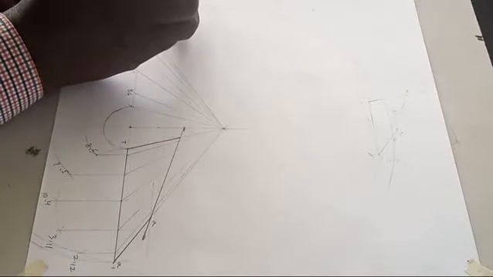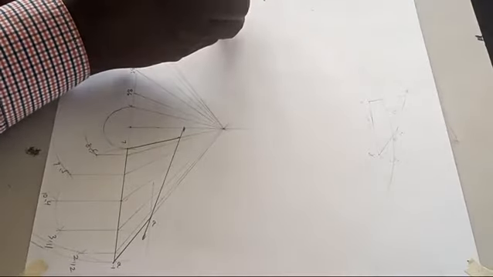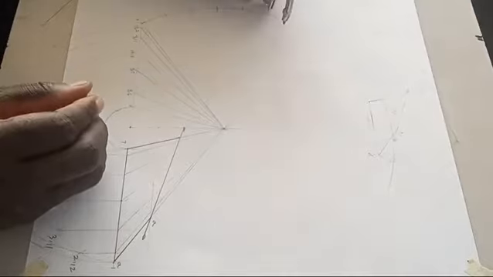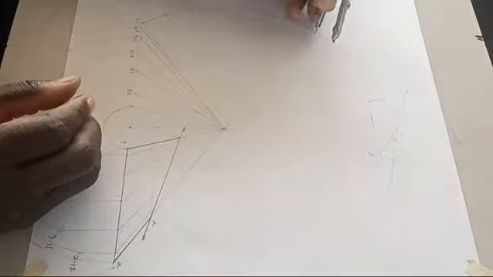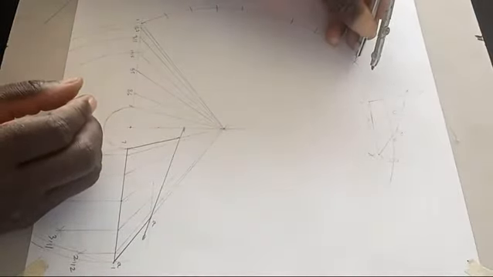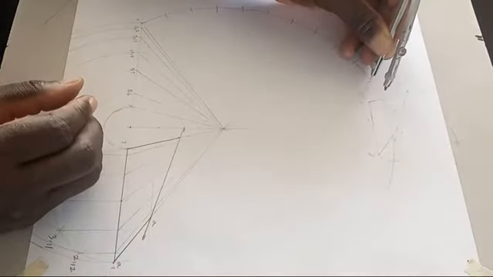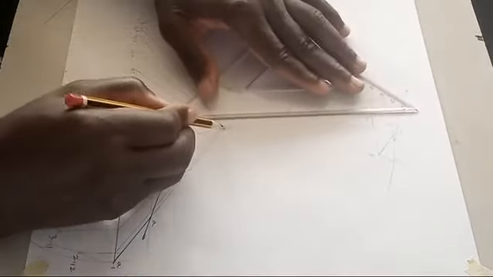So you arc this 12 times. 1, 2, 3, 4, 5, 6, 7, 8, 9, 10, 11, 12. So you now draw radial lines from all the 12 points.